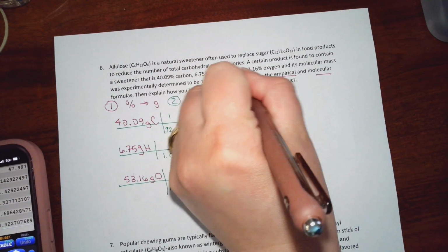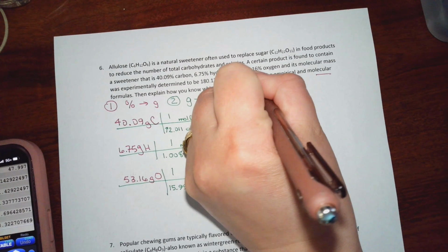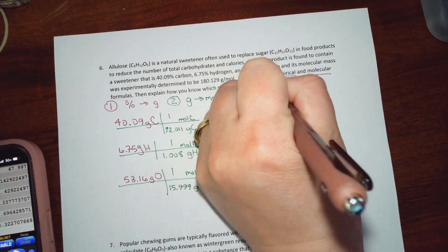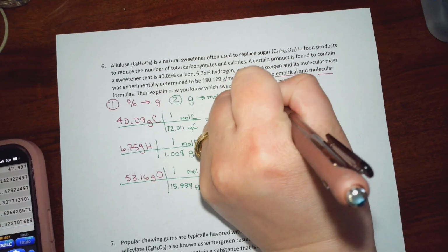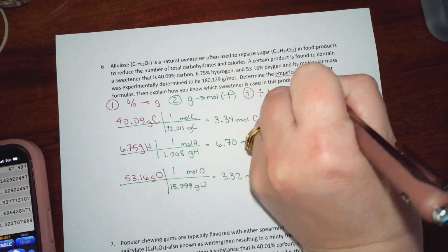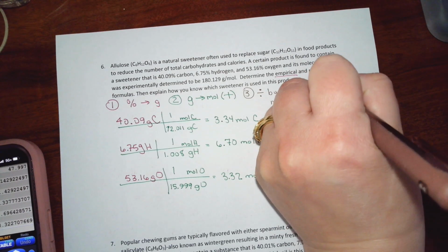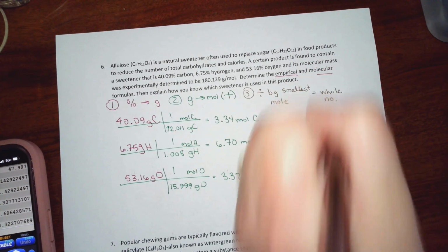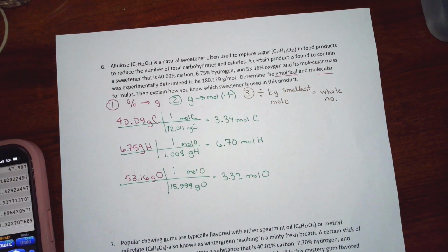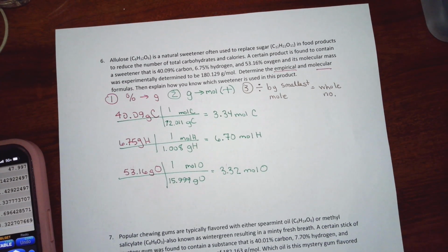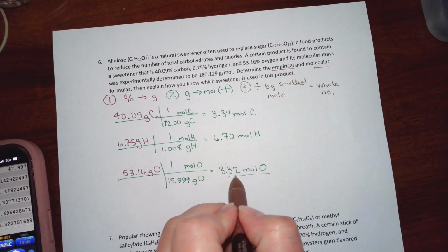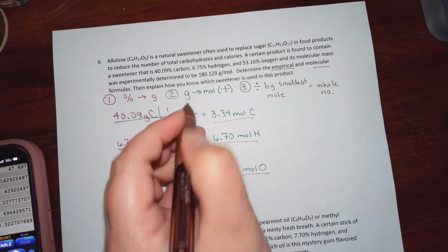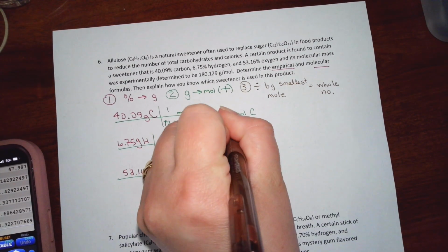Step 3 is to divide by your smallest mole. This should get you a whole number, or relatively close to a whole number. All right, so looking at our 3 values that we've just gotten, our 3.32 is our smallest. So I'm going to divide all 3 of these by that 3.32.